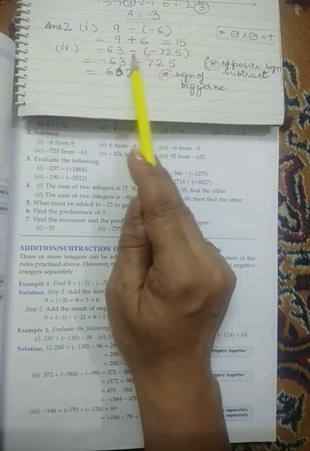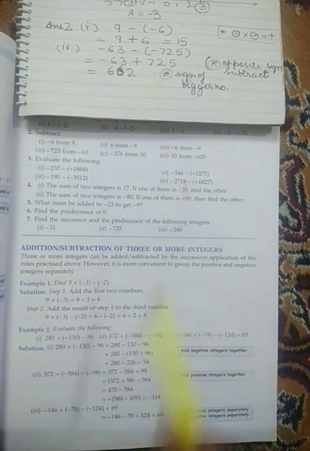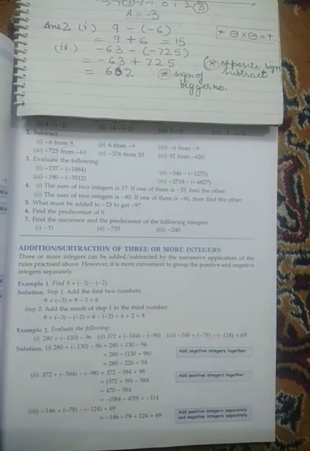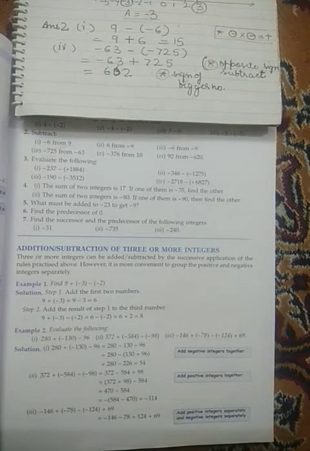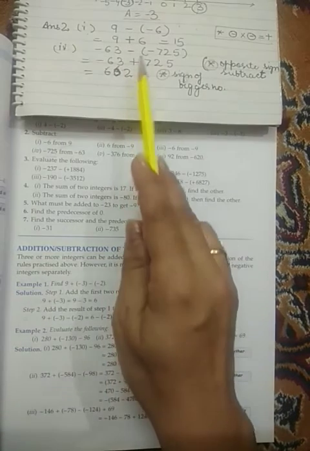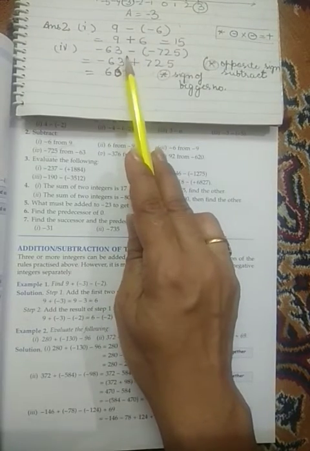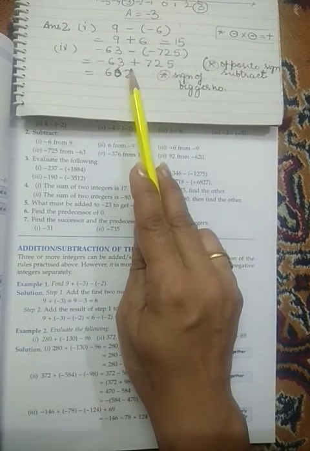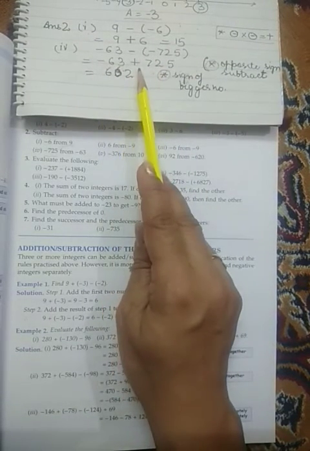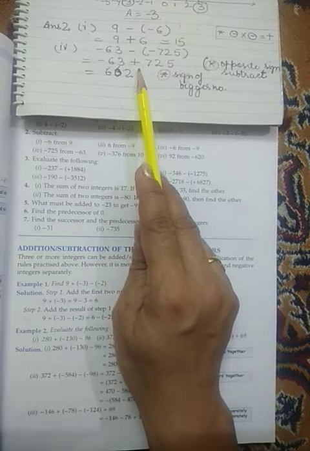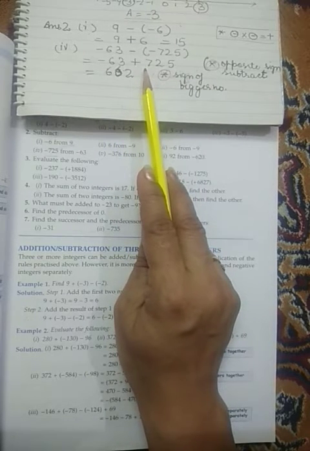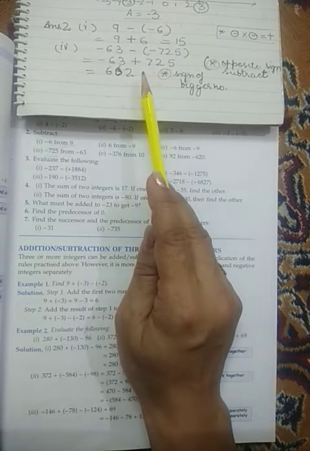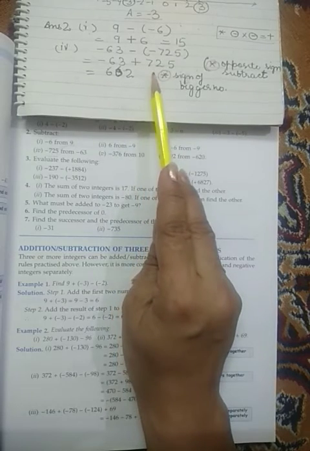And minus into minus, what happens? It becomes positive. Same signs multiply, the sign outside the bracket and inside, they multiply and we get this. And opposite signs, they subtract. Now, after subtraction, you should think about the sign. Who will suggest to us the sign? The number which is bigger.